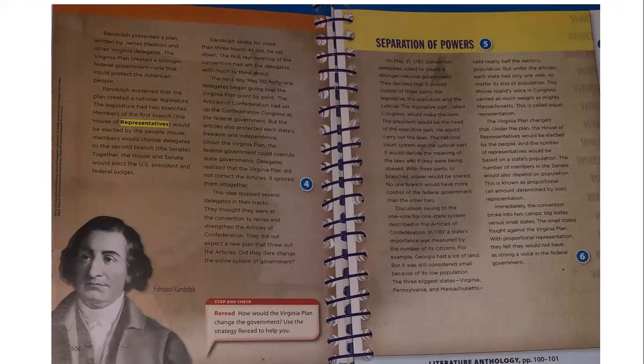The first real meeting of the convention had left the delegates with much to think about. The next day, May 30th, 41 delegates began going over the Virginia plan point by point. The Articles of Confederation had set up the Confederation Congress as the federal government, but the Articles also protected each state's freedom and independence. Under the Virginia plan, the federal government could overrule state governments.